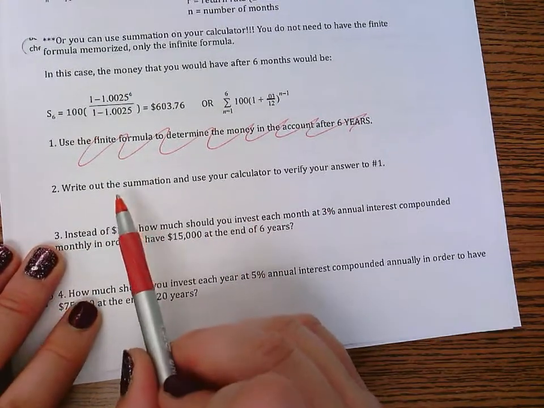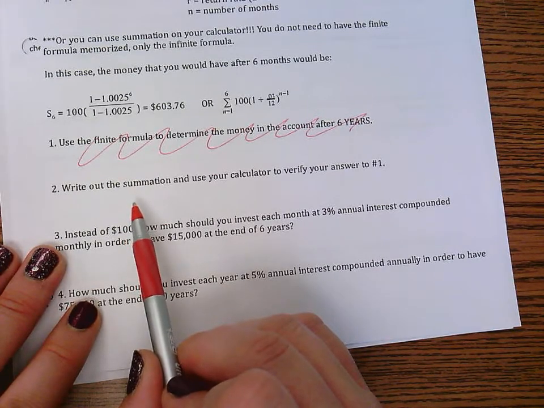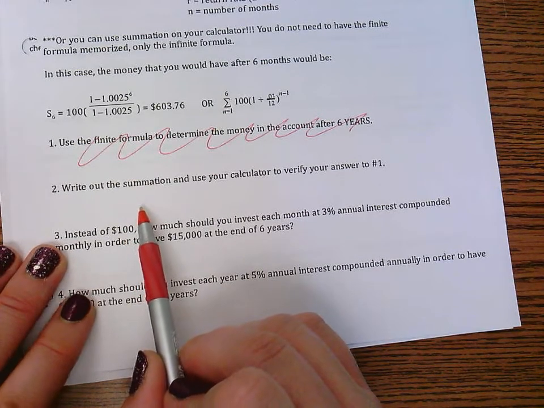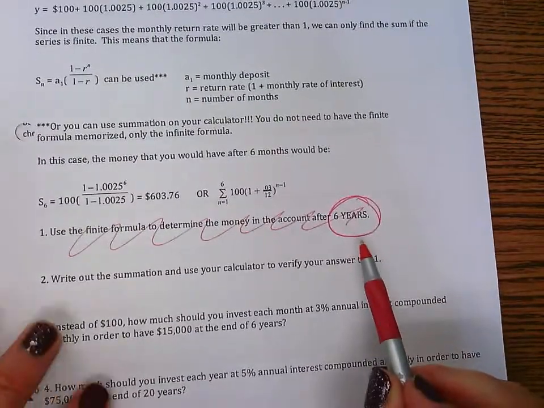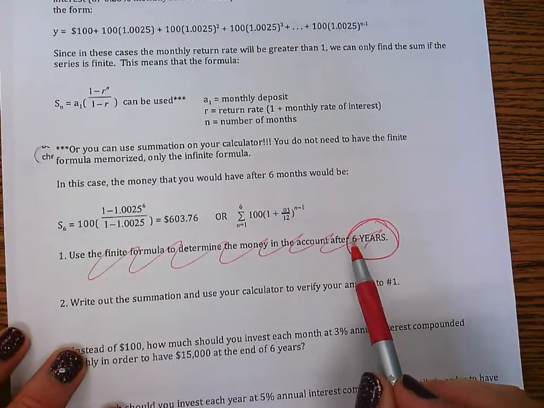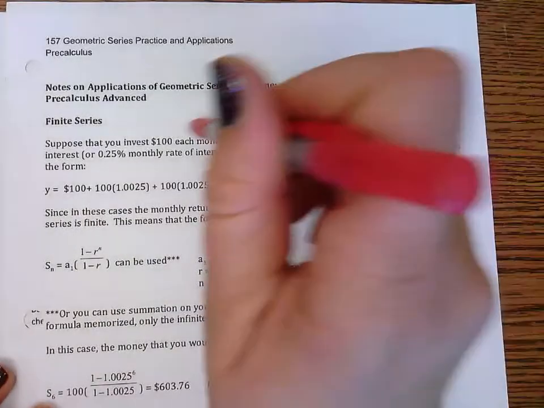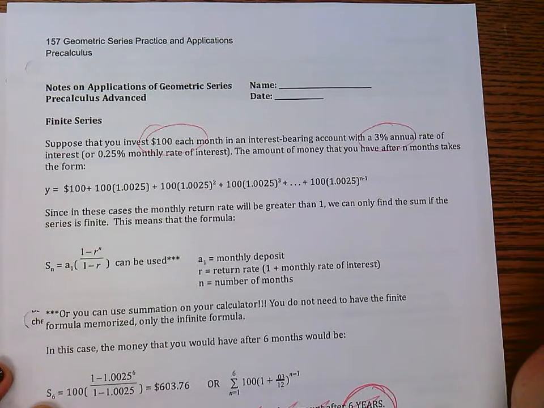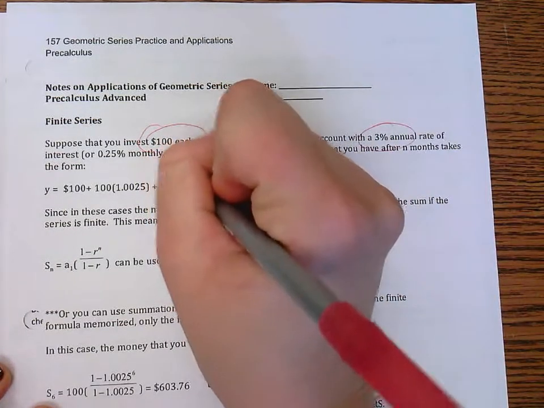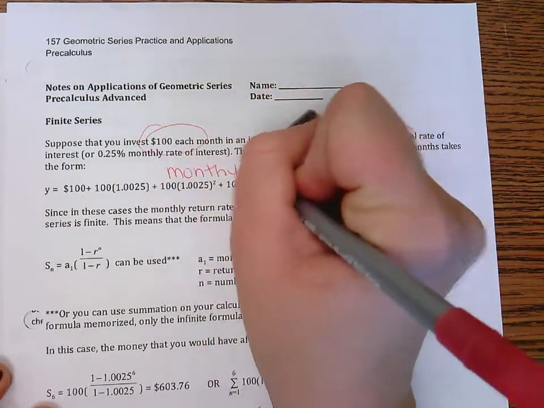So we want to use this information, right? $100 each month, 3% annual rate of return, and it's monthly interest, so monthly compounding.